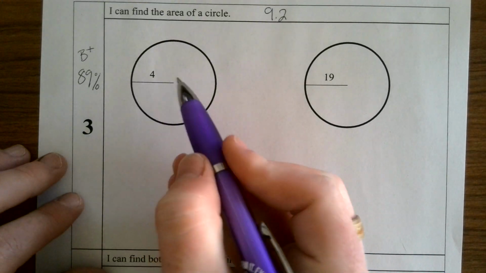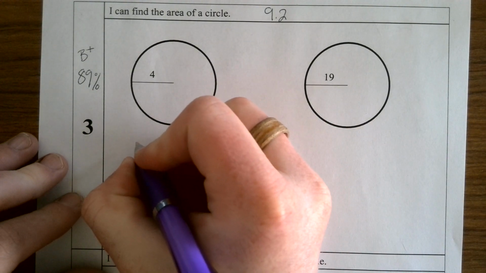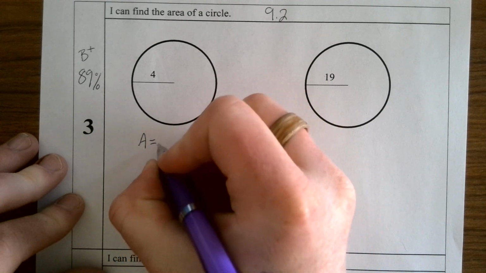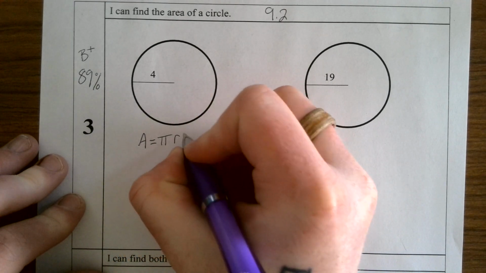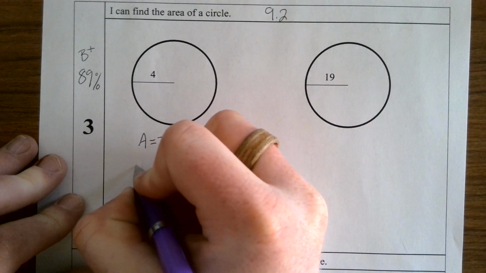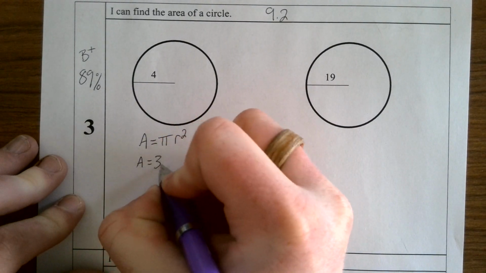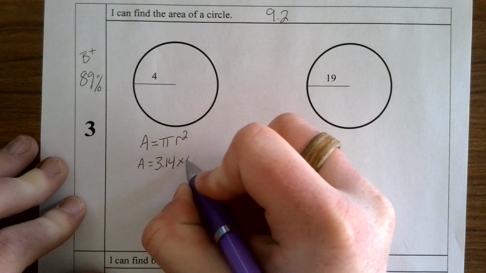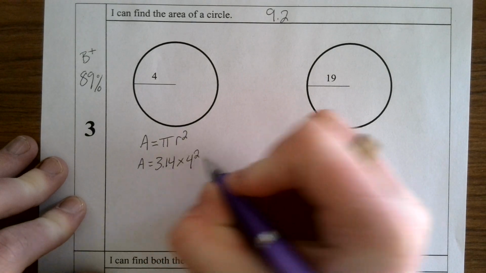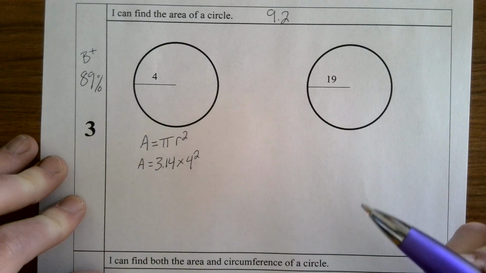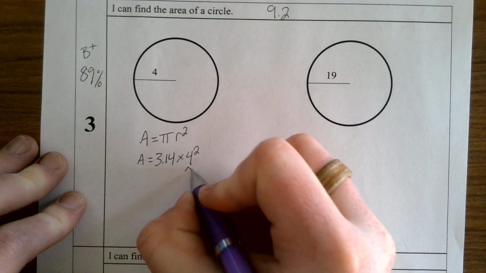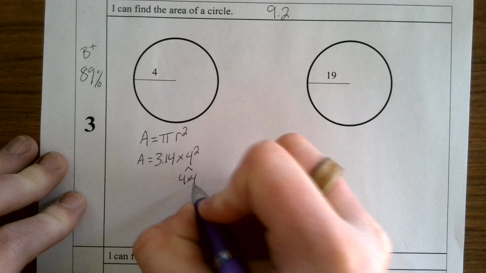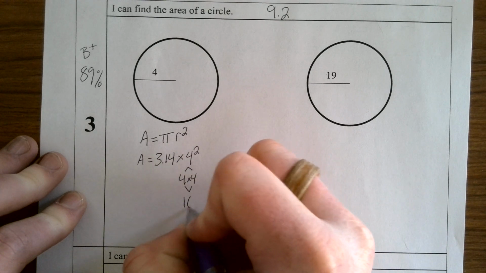So here we have our first circle. If I want to find the area, it is equal to pi times radius squared. Pi is 3.14. Radius squared is going to be 4 squared. 4 is our radius. It's halfway across. 4 squared is 4 times 4, which is 16.